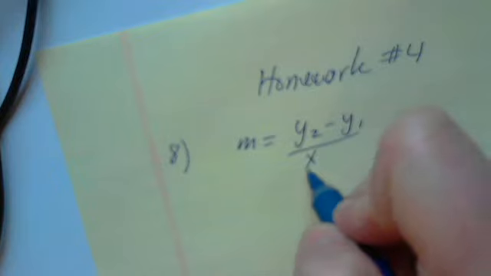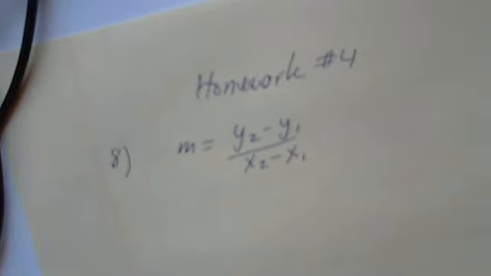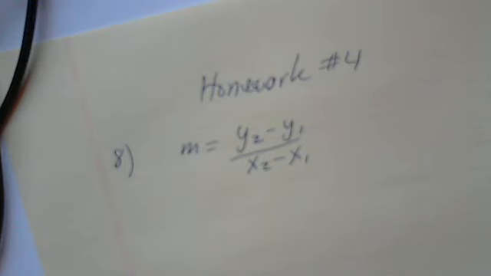This is homework 4, problem 8. In the last several problems, you've been working with the slope formula, the change in y divided by the change in x. We're going to do the same thing in this problem, but it's a word problem. And what are we finding?